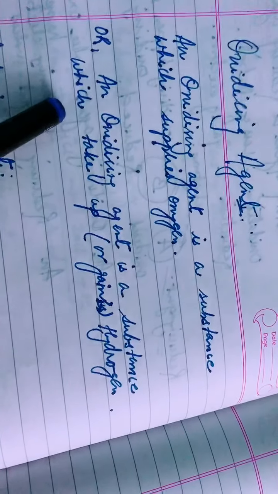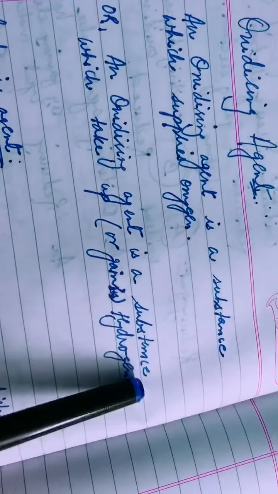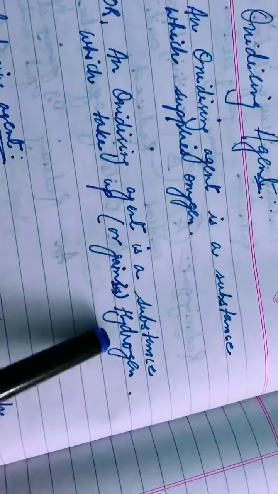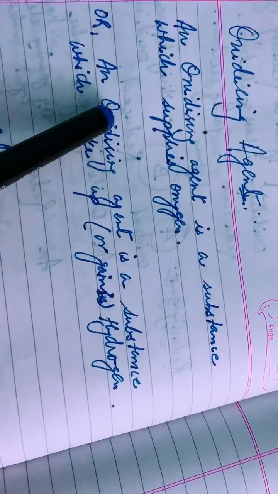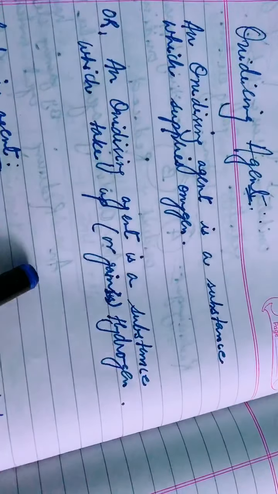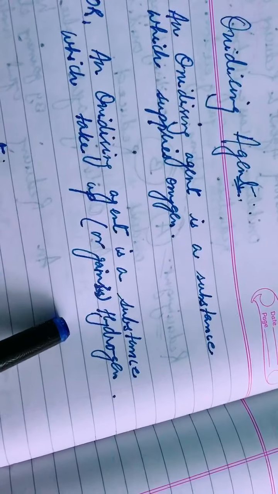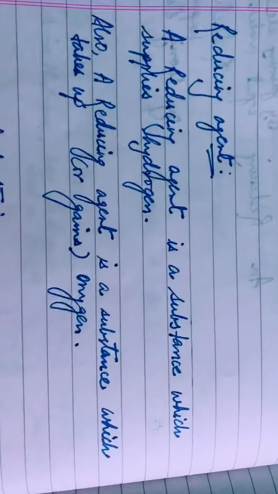You can also define an oxidizing agent as a substance which takes up or gains hydrogen. Remember, in oxidation reaction we have studied which gains oxygen and releases hydrogen, but here it is opposite. See, it supplies oxygen and gains what? Hydrogen.